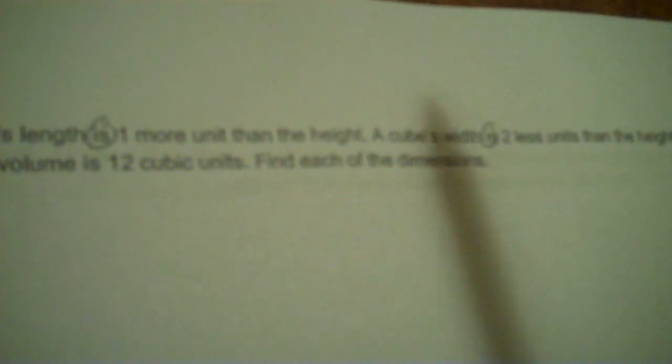A cube's length is one more unit than the height. A cube's width is two less units than the height. Now units, that could be inches, feet, whatever. A cube's volume is 12 cubic inches. Find each of the dimensions. So a cube, you're finding the length, the width, and the height. So you're going to want to put those three things.